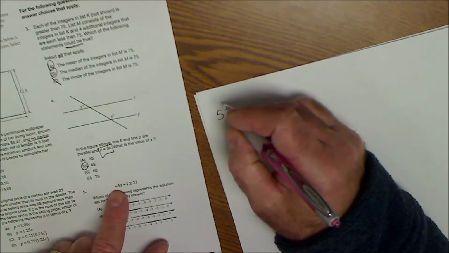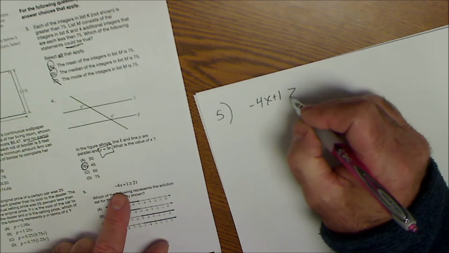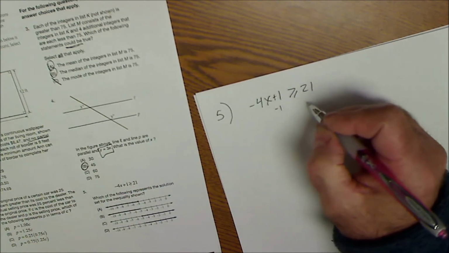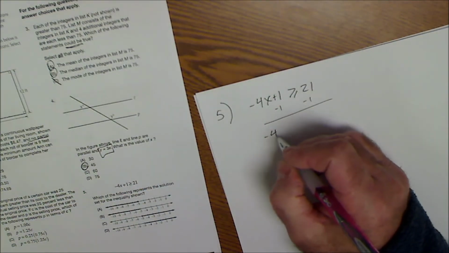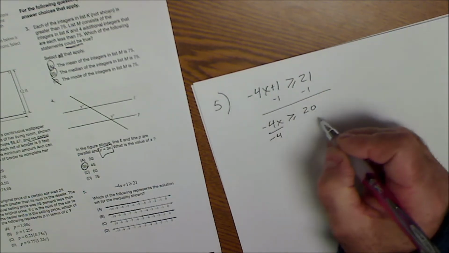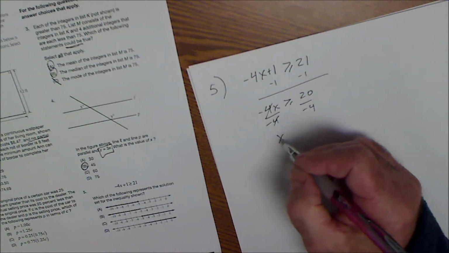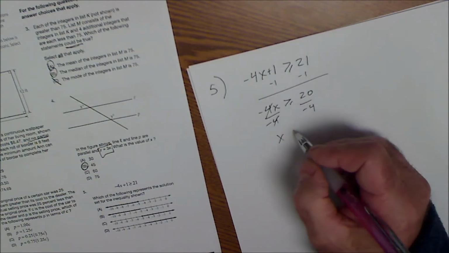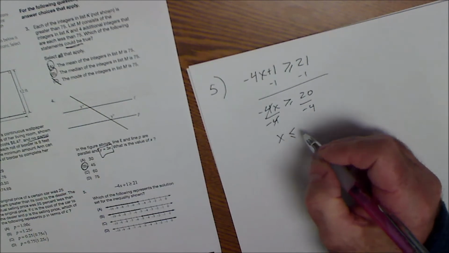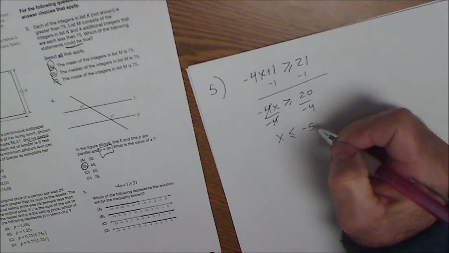So on number 5 here, I have negative 4x plus 1 is greater than or equal to 21. I subtract 1 from both sides to get negative 4x is greater than or equal to 20. Divide both sides by negative 4. This gives me x by itself. I am dividing by a negative, so I flip that sign. x is less than or equal to 20 divided by negative 4, negative 5.